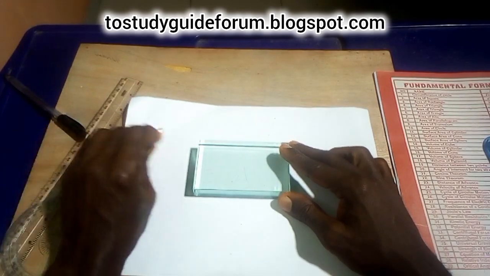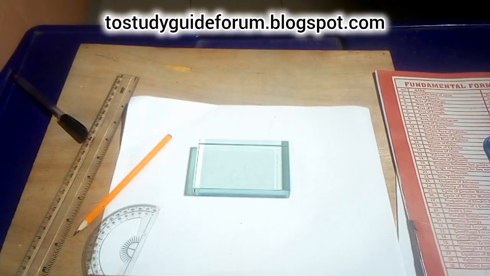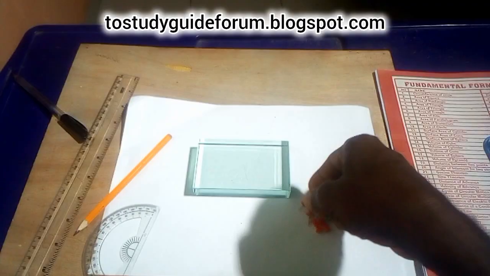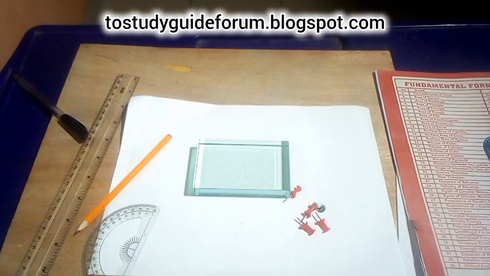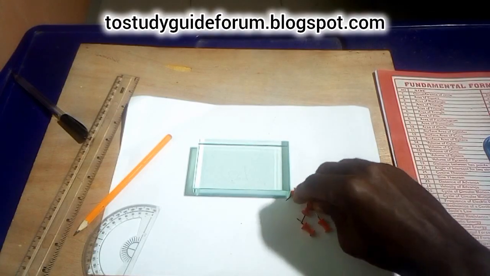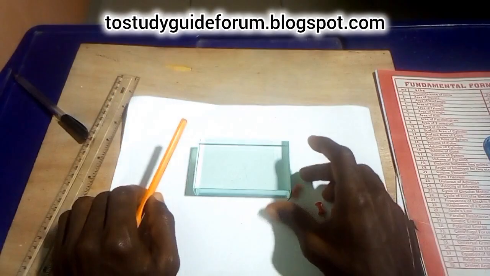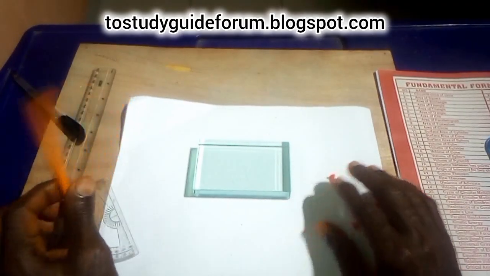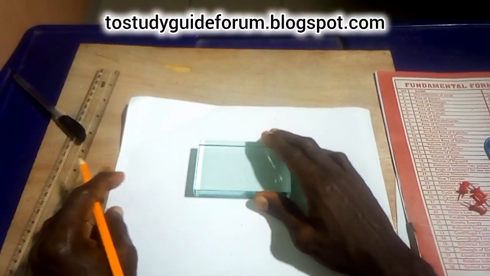I have my pencil, I have my protractor, I have my ruler, and I also have my pins. I have the pins I'm going to be using for this very experiment. So the first thing you do if you are to carry out this experiment is to trace. I'm not going to do the experiment in full. I will just show you how to do it, then I will bring an already existing table that I've plotted so that I can save time.